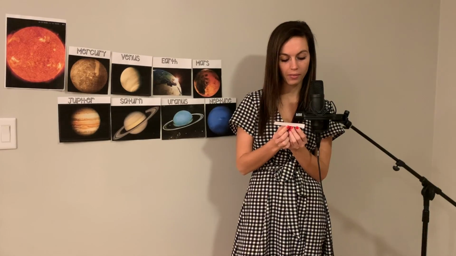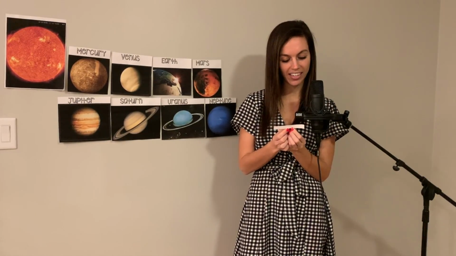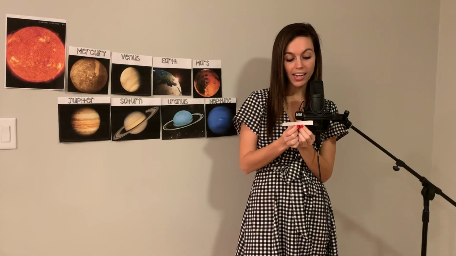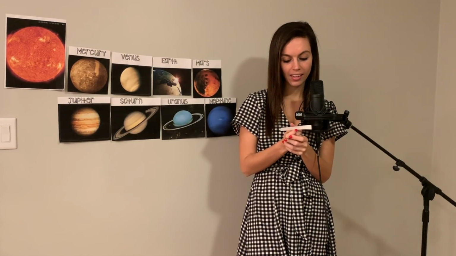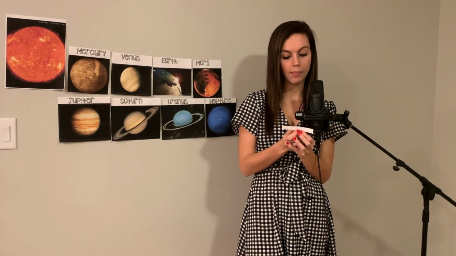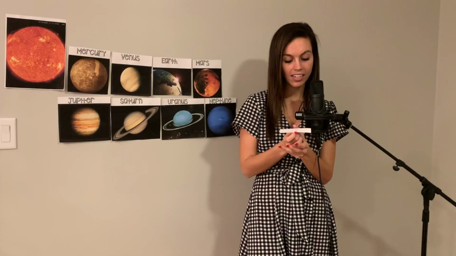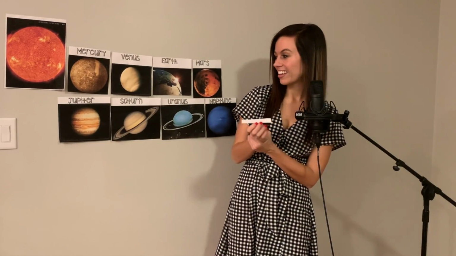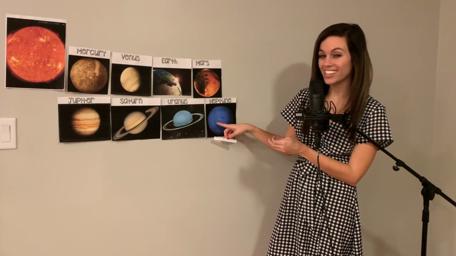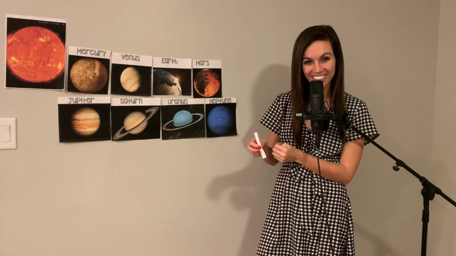Okay, are we ready for the next clue? Good. All right, so this planet is very windy, and it orbits the sun in about 165 years. Does anyone know what planet this might be? Yes. Yes, it is Neptune. Very good.